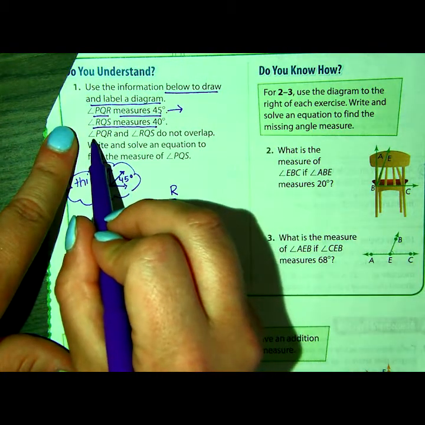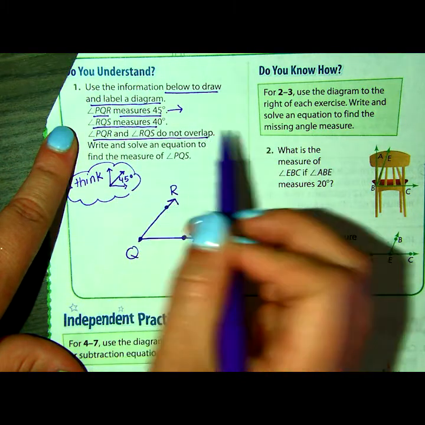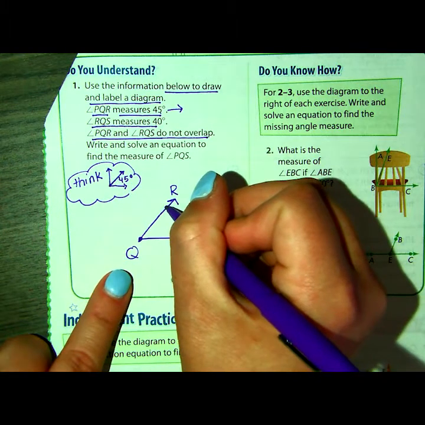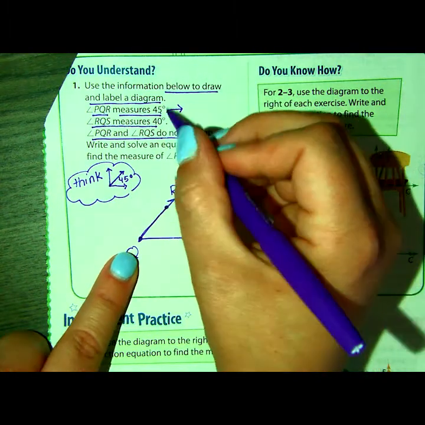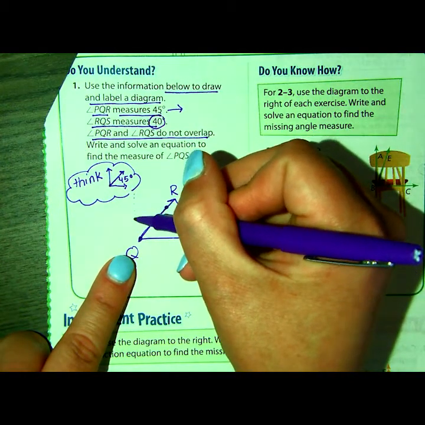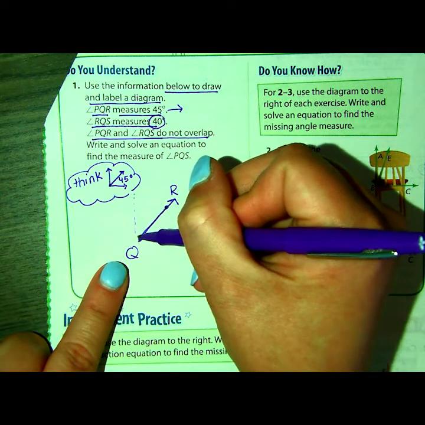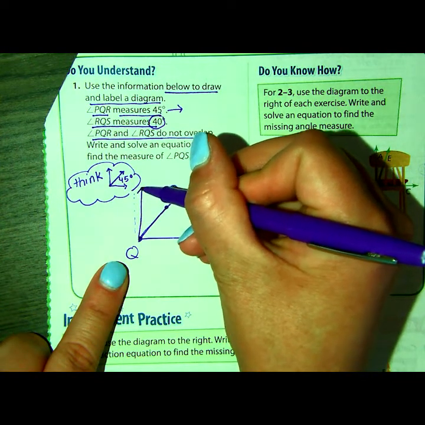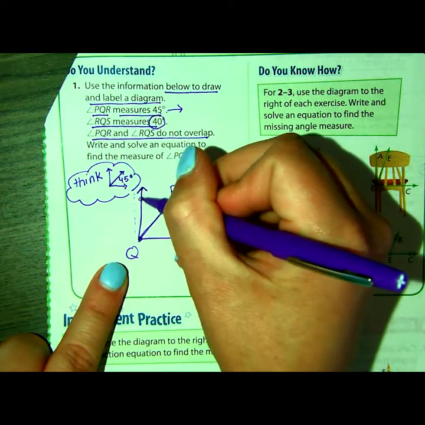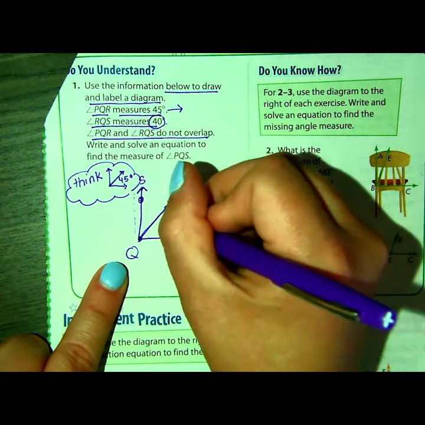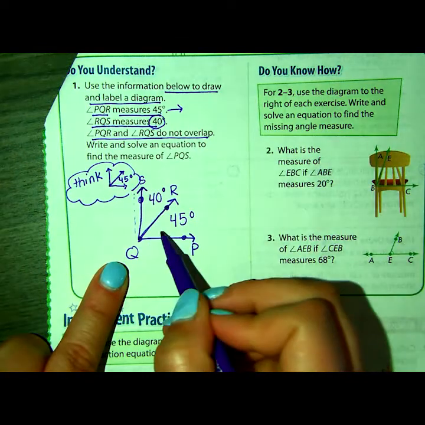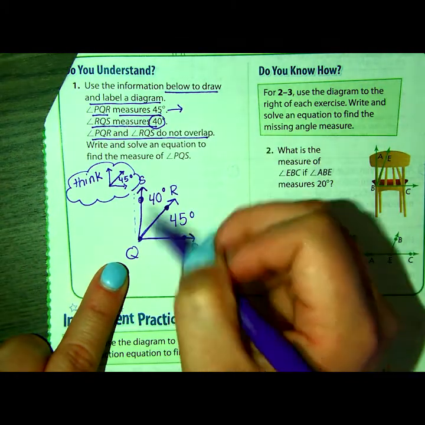Now, RQS measures 40 degrees. Angles PQR and RQS do not overlap. So they don't overlap, so it can't be like this. So then it's got to be RQS, and it's 40, so it's just a little bit less than 45, so it's not going to quite be like a right angle would be like right there. So I'm just going to do it slightly less. And that's going to be R, Q, and S. Again, this one is 45 degrees and this one is 40 degrees. They're not overlapping. I have my measurements and my angles labeled.